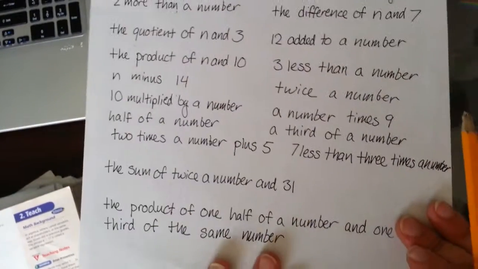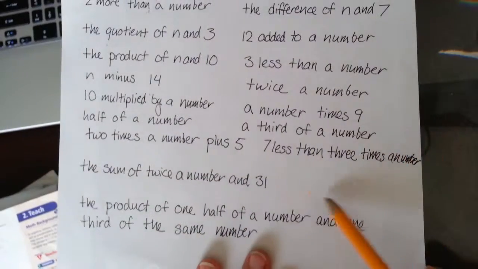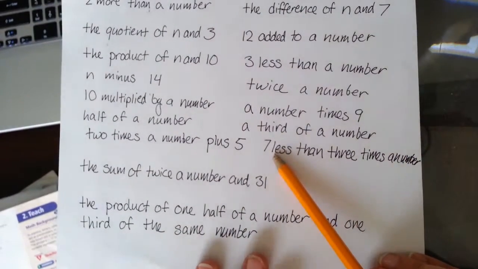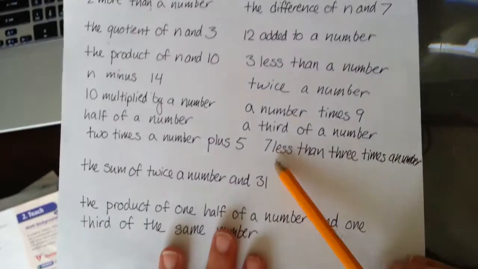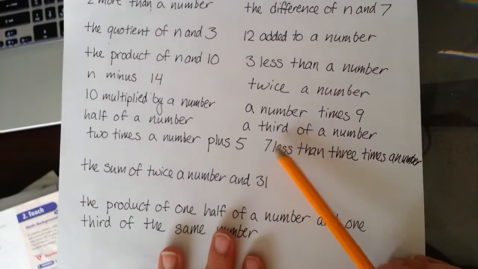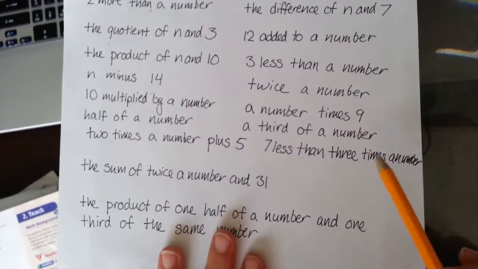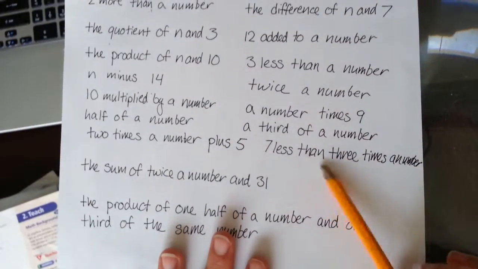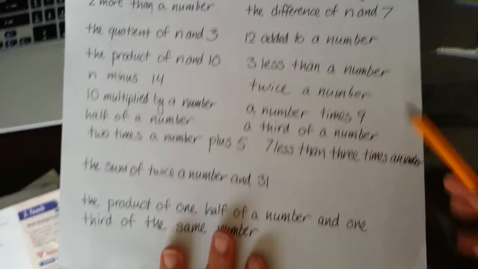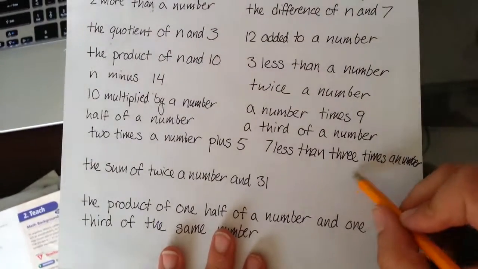All right, let's look at this one here. This is kind of tricky because we're putting 2 things together. So we have 7 less than 3 times a number. Remember, the less than, that means it's tricky. So we're going to have 3 times a number.